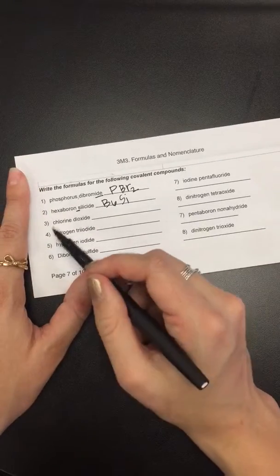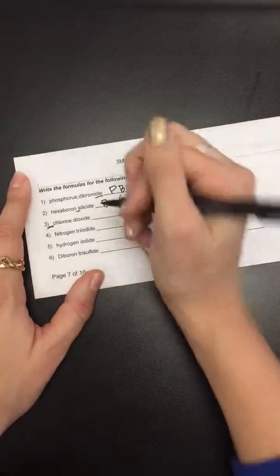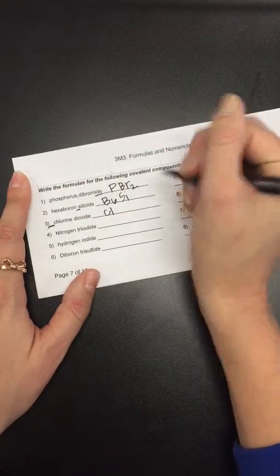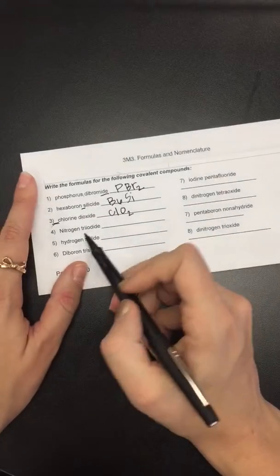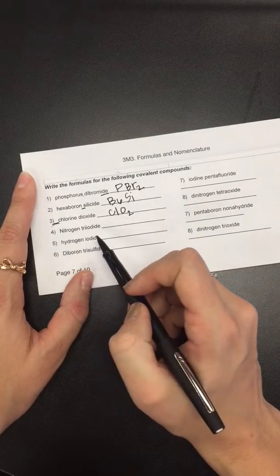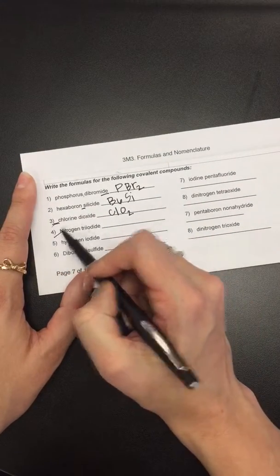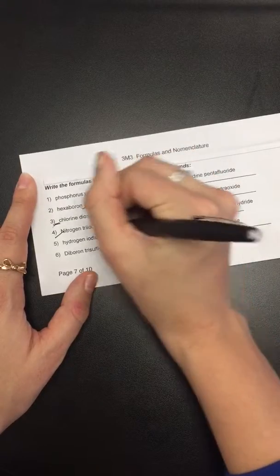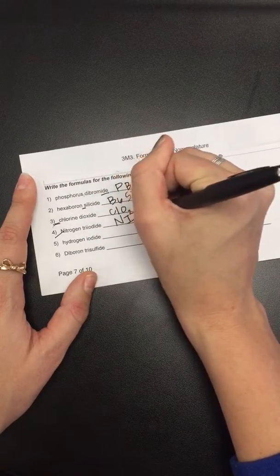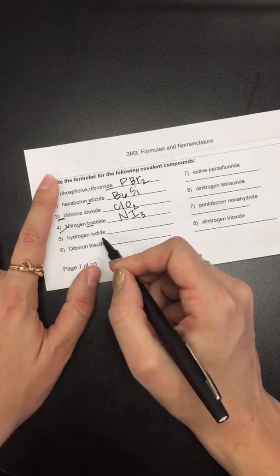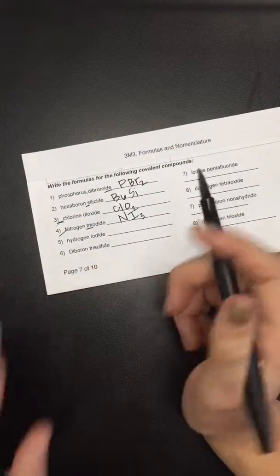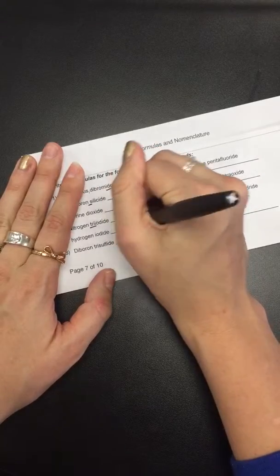Chlorine dioxide. There's nothing here, which implies that it's 1, so that would just be Cl. And then dioxide, that means O2. Nitrogen triiodide, there's nothing here, so N, and then I3. Hydrogen iodide. It doesn't give us any mono, di, tri, any prefix at all, so that would just be HI.